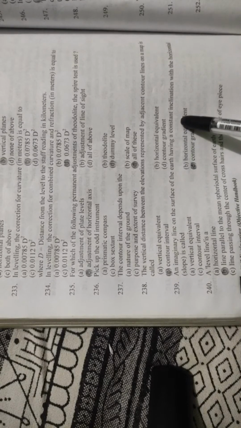An imaginary line on the surface of the earth having a constant inclination with the horizontal is called a contour gradient.